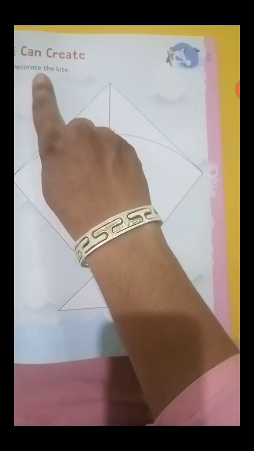Now students, open page number 29. Here students, you decorate the kite. You decorate the kite with glazed paper, fingerprinting, any other materials like stars, stones, pulses, etc.